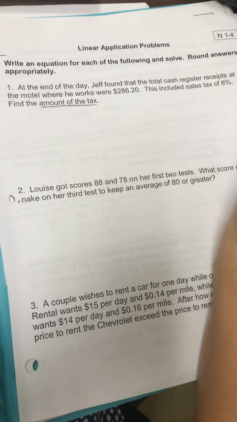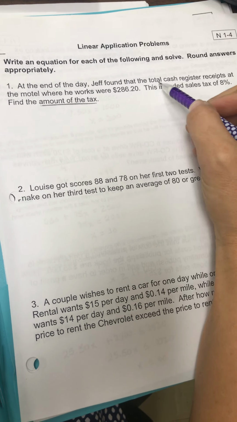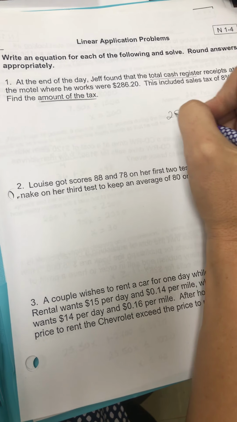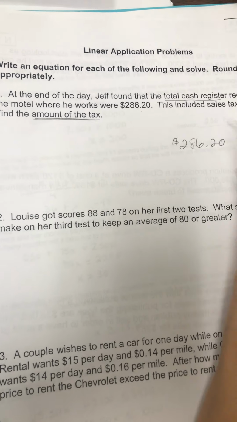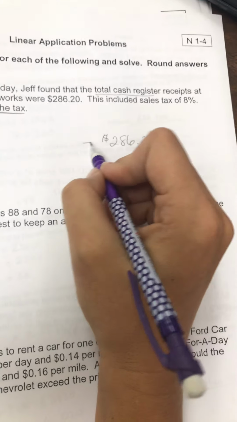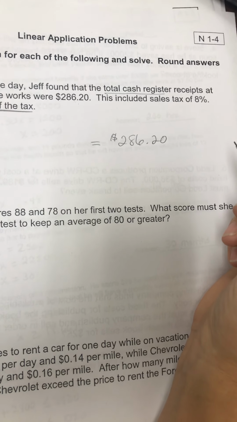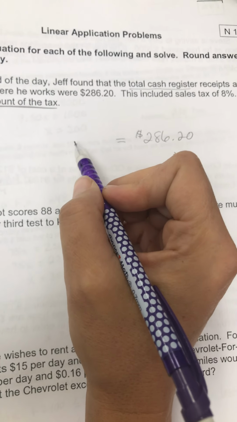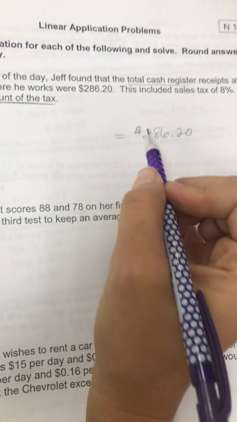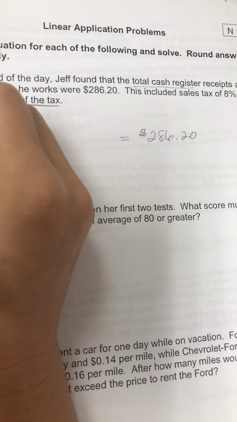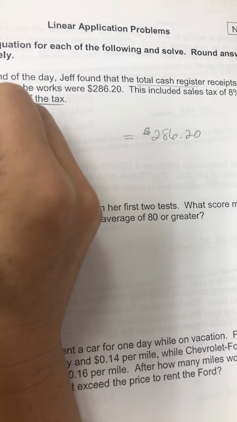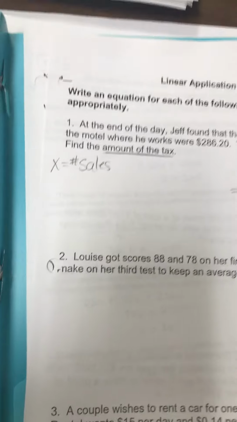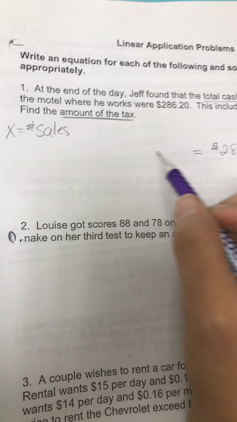All right, so you're going to have your total cash register receipts is $286.20. So that's what our total is going to be. So I'm going to put that equals $286.20. So now on the left side, we need to figure out how to calculate to get to this total. So let's say X equals our number of sales. Number of sales, okay? So now we're going to write an equation using sales.